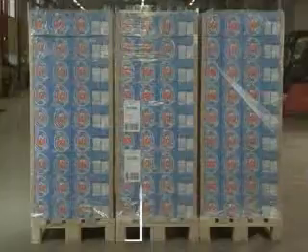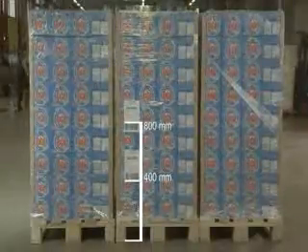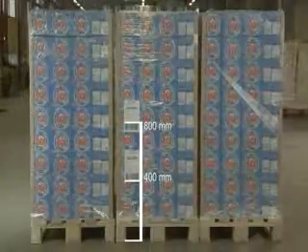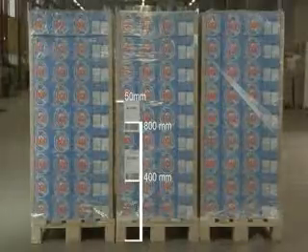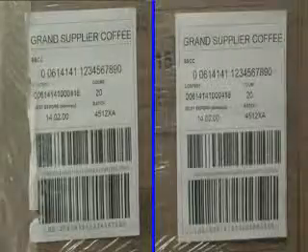Target height for the bottom of the barcode symbol is between 400 and 800 millimeters from the base of the pallet. The symbol, including its quiet zones, should be at least 50 millimeters from any vertical edge to avoid damage.